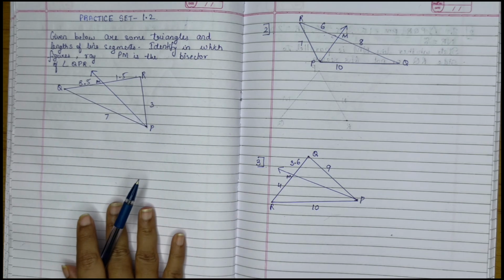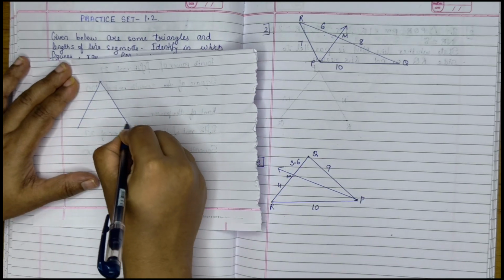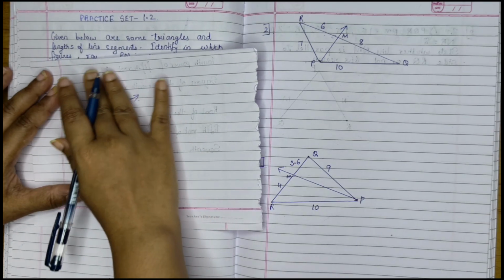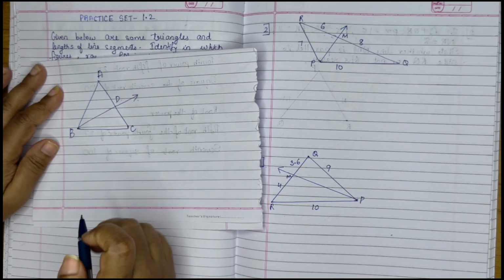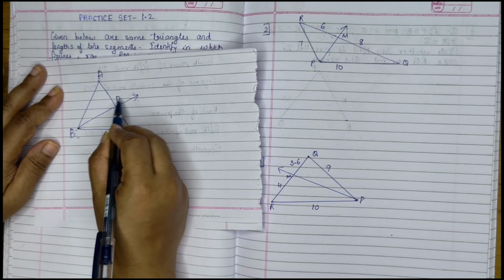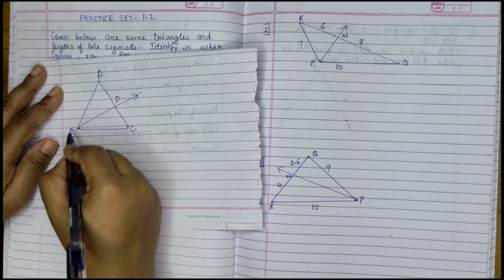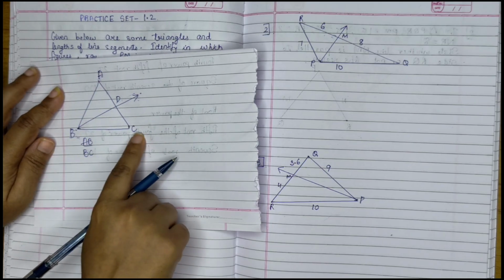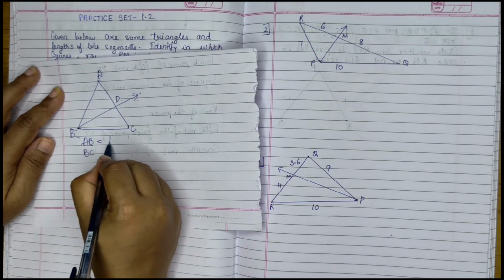Now first understand this. Suppose a triangle is given. Suppose this is a triangle and this is an angle bisector. So the ratio of these two sides, if BD is the angle bisector, then the ratio of AB upon BC is equal to AD upon DC.